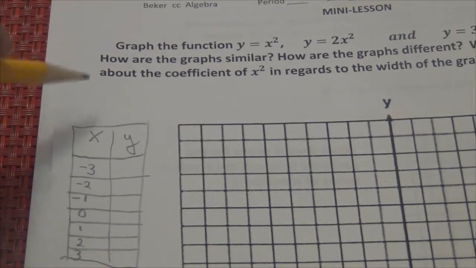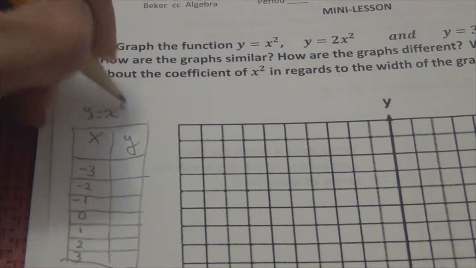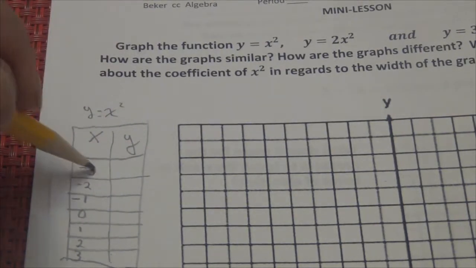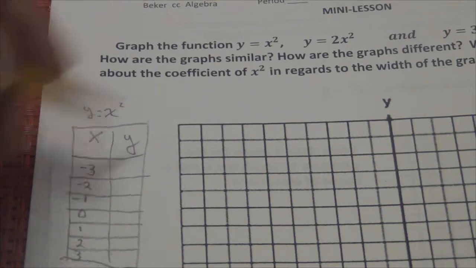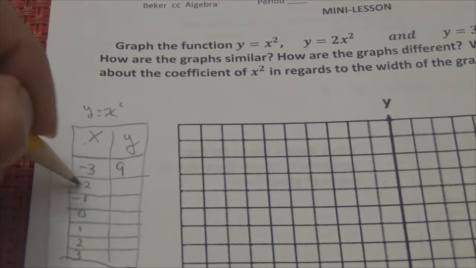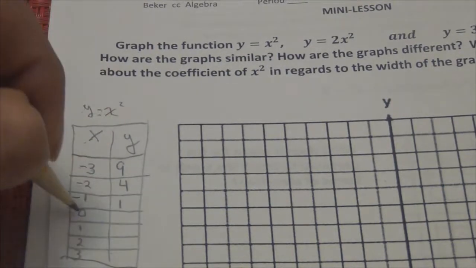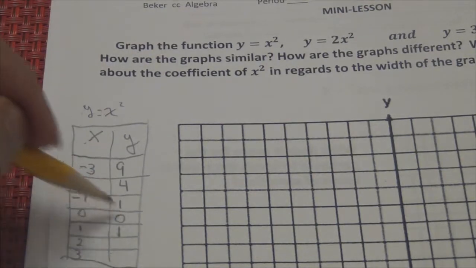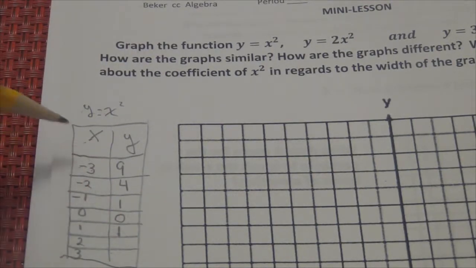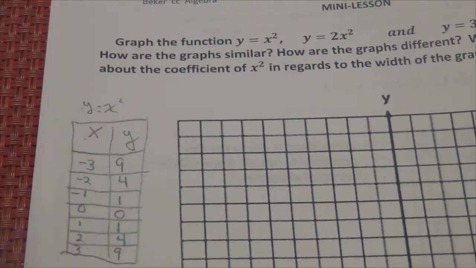Okay, so let's see. What am I doing right now? Well, I'm gonna do y equals x squared. So -3 is x, so x squared. -3 squared is 9. -2 squared is 4. -1 squared is 1. 0 squared is 0. 1 squared is 1. Oh look, after this one the values start repeating. That's what happens. 2 squared is 4 and 3 squared is 9.